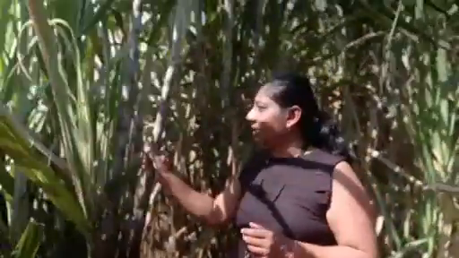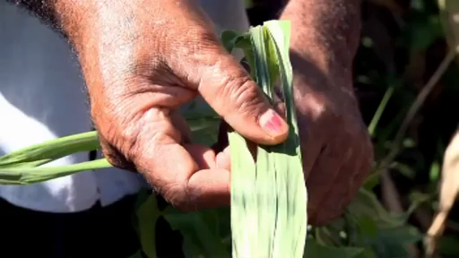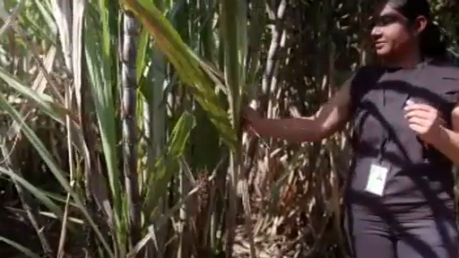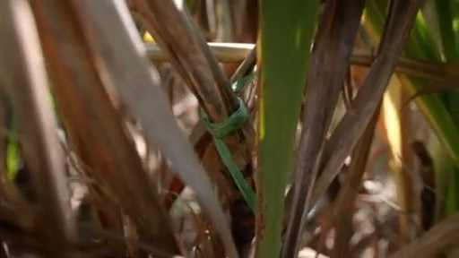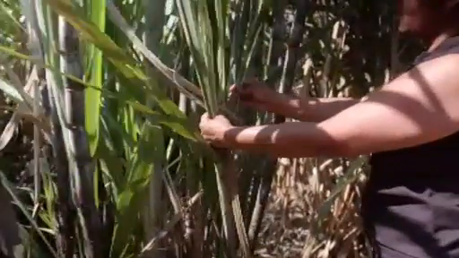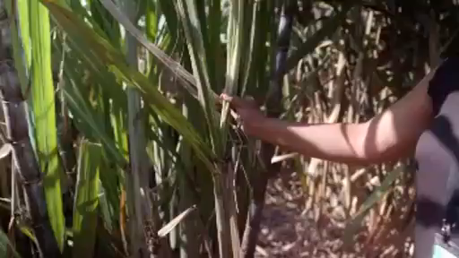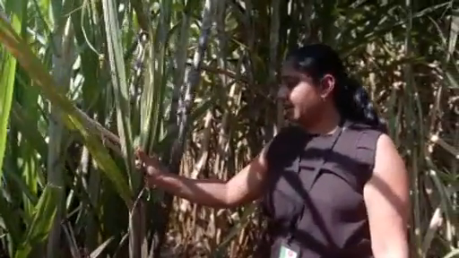The symptoms of the disease: in the first phase, the leaves will show a pencil-like structure. The second phase of the disease is the bleaching of the leaves. As you can see here, the leaves have all bleached. The green portion has all disappeared. And as you all know, the leaf plays a very important role for a plant in making food.